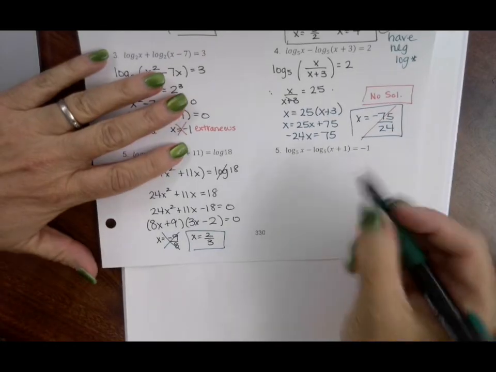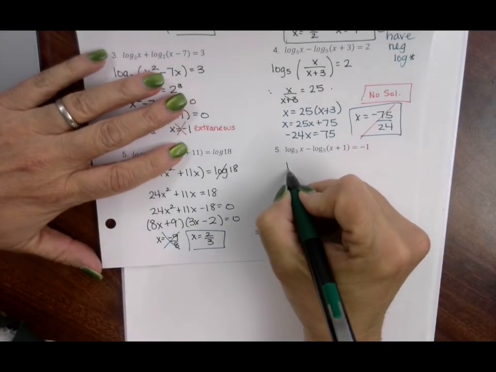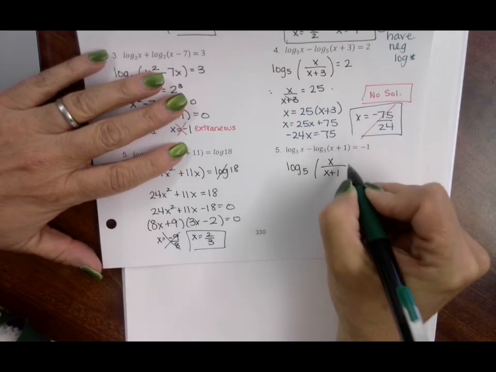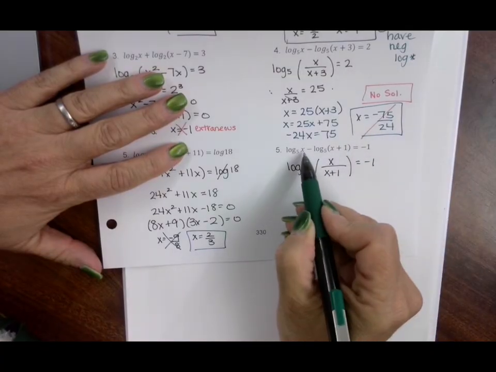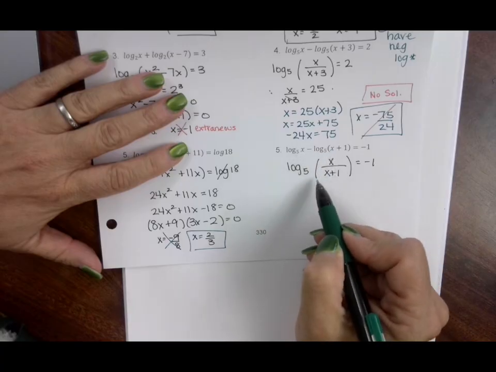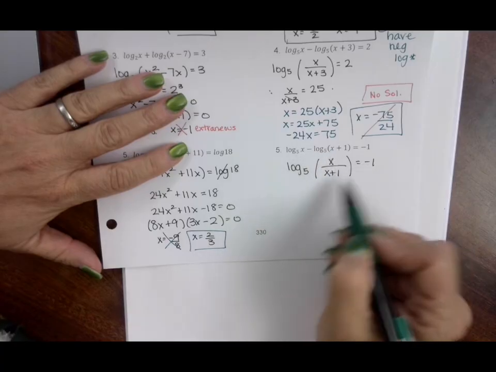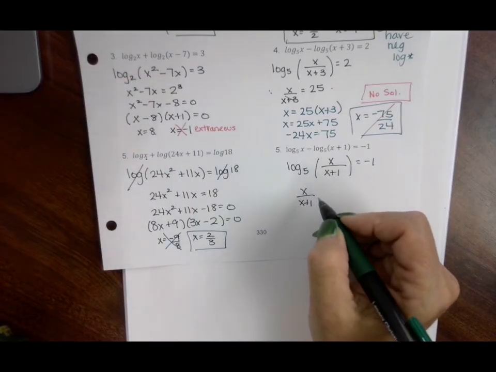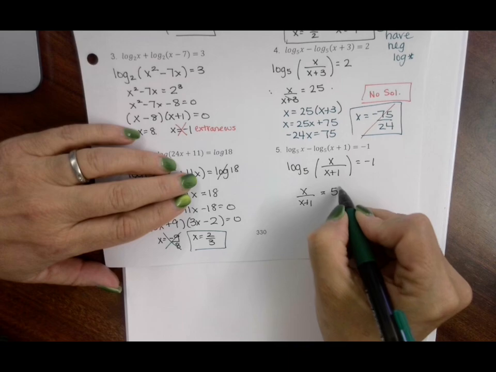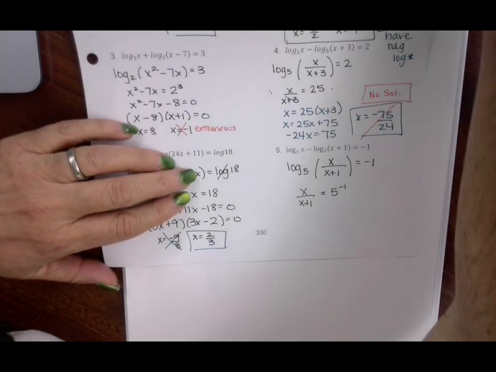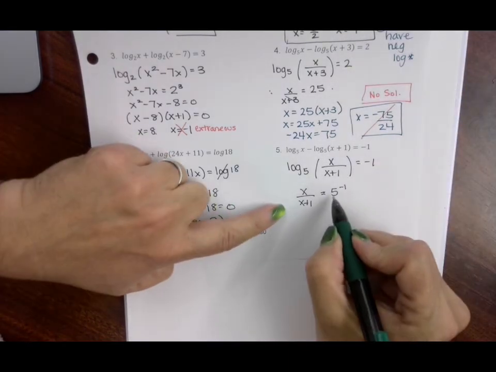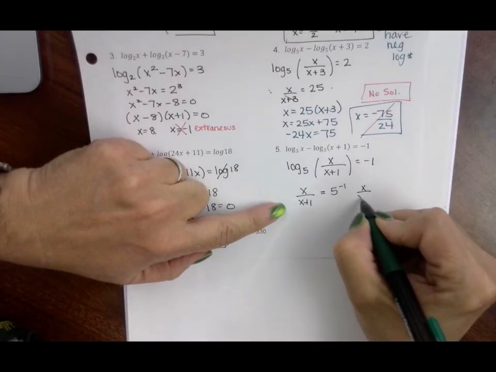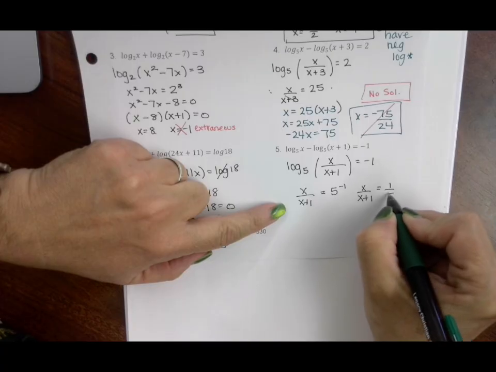Okay, last one. So log base 5. So I have log base 5 of x over x plus 1 equals negative 1. So here, because I'm subtracting, I have to divide. Okay, this doesn't have a log, so now I have to popcorn this back out. So x over x plus 1 is going to be 5 to the negative 1. All right, so 5 to the negative 1 is the same as 1/5. So I have x over x plus 1 equals 1/5.